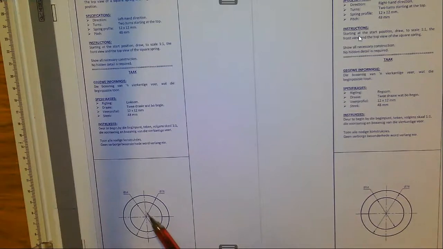Then the inside diameter is 54. Now, if you check, 78 minus 54, you get 24. So what it means is that from here to there is 12, from here to there is 12, which is the thickness of the spring itself, okay?